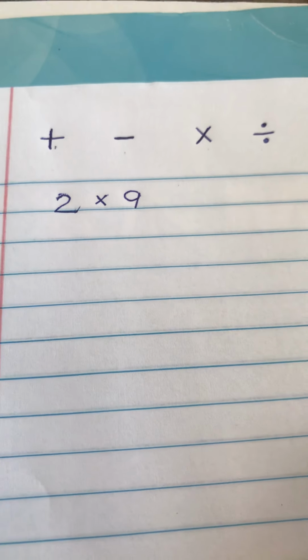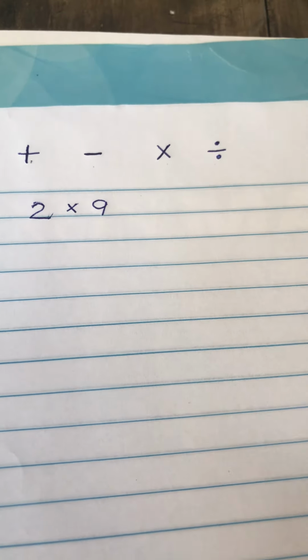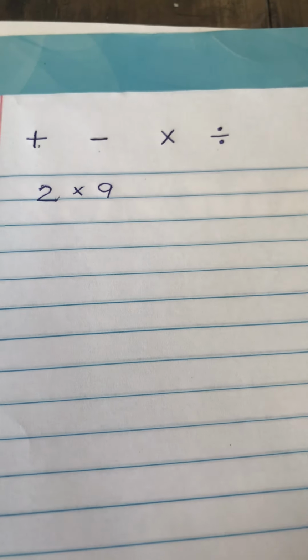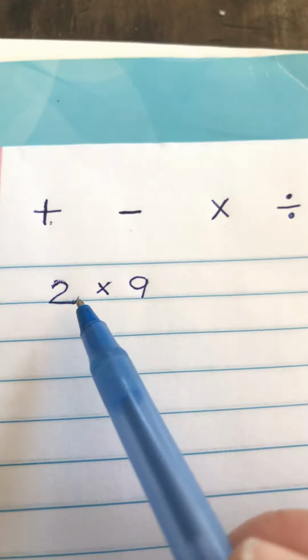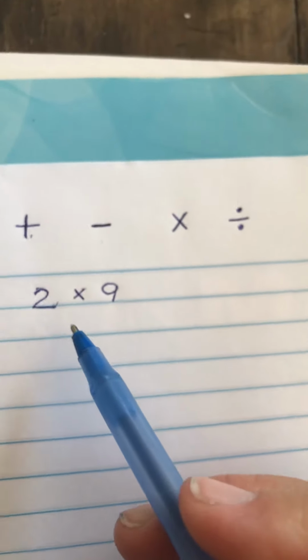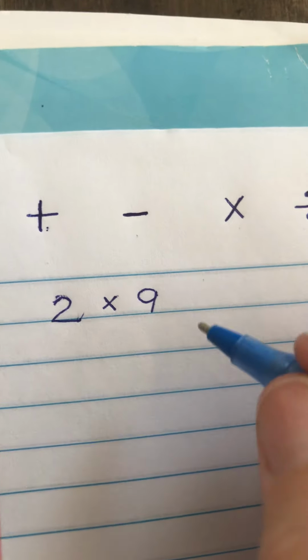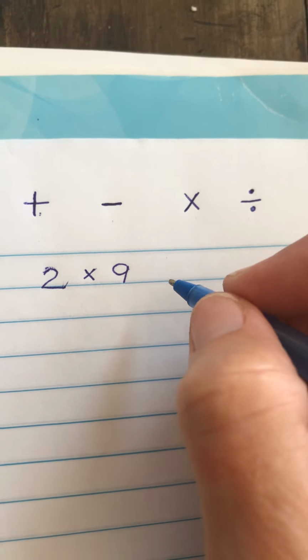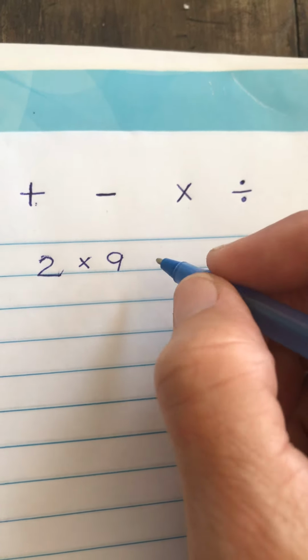Today you will learn how to simplify expressions with addition, subtraction, multiplication, and division. Here we see a simple expression, 2 times 9. But what if our expression contained many problems? Multiplication, division, addition, and subtraction. There would be a special rule.